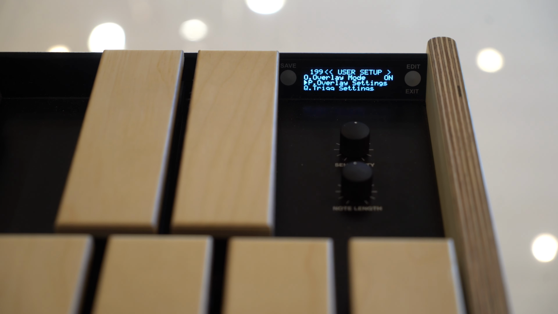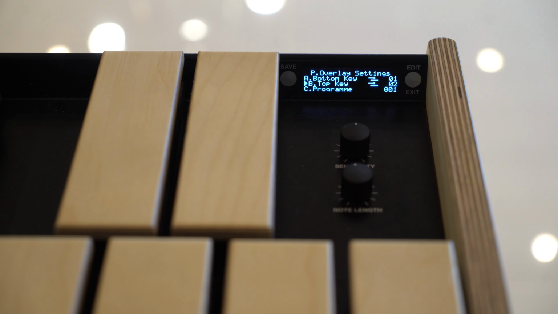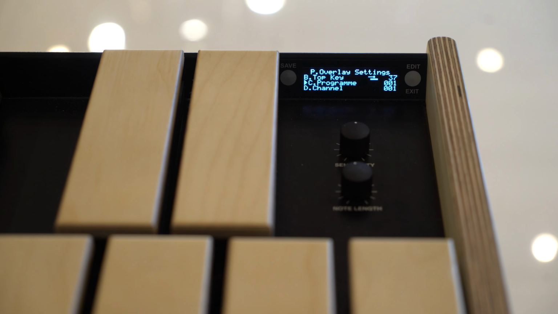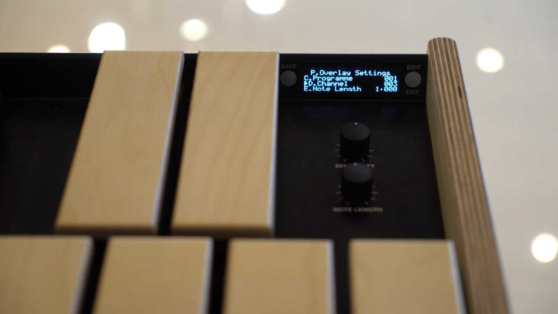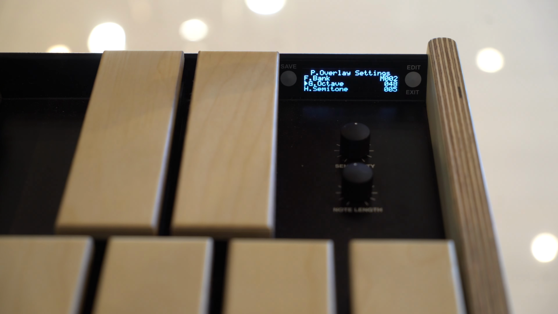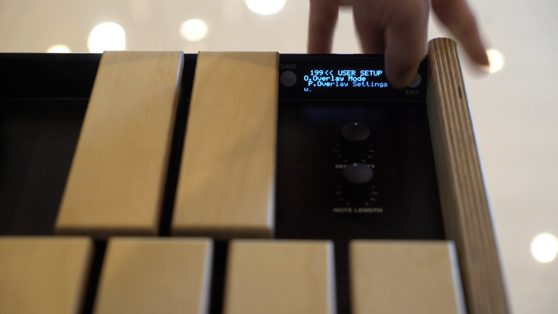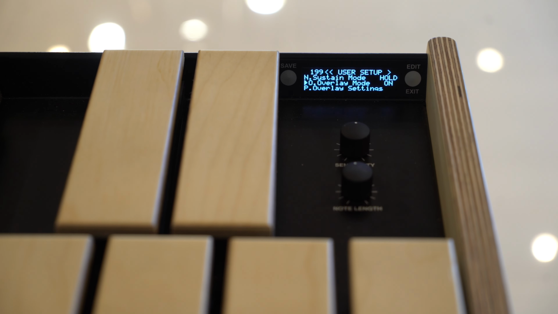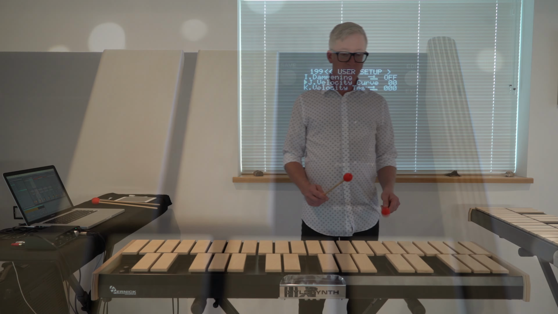We will set the top key by simply striking the Xylosynth with the corresponding key. We'll also do the same for the bottom key. Now we want to select a channel number and change it to channel 3 using the arrow buttons on the Xylosynth. Our overlay settings should all be complete for this, and all we need to do is press save. Now that the overlay settings are saved, we are ready to press the Edit Exit button to return to the performance mode. Now we are ready to play our instrument.